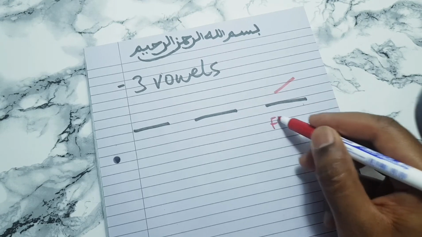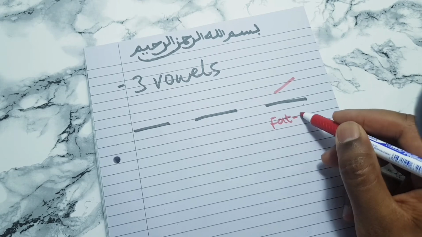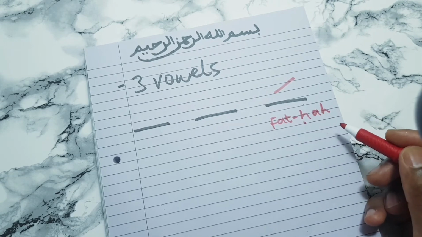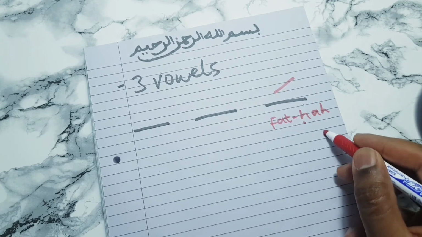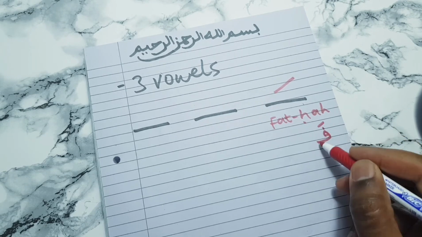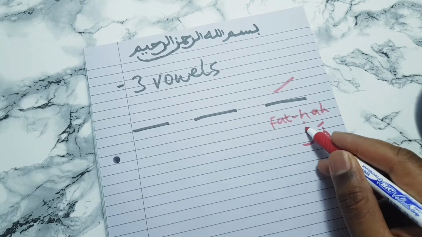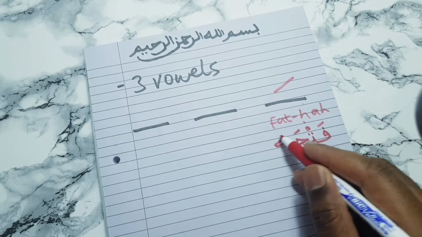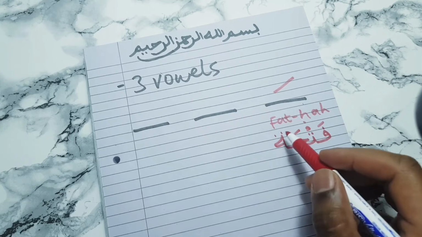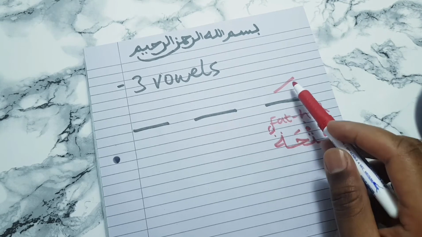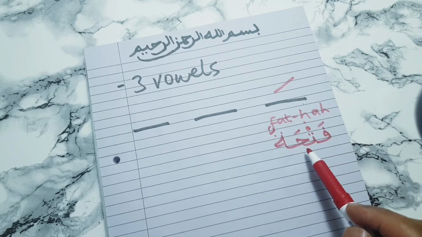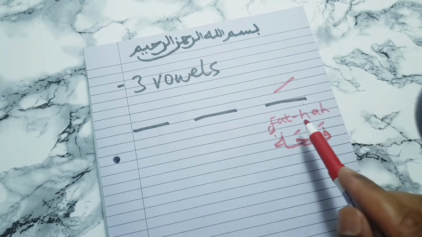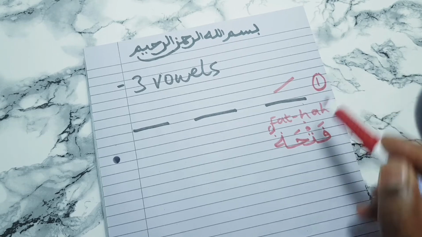I'll write that in English. Fa, fat, and this is a ha, fat, ha. I'll write that in Arabic. So we have fa, fat, ta, and then ta marbuta. Fath, ha, fathatun. This is the first vowel. It's called fatha. Short diagonal line which goes above the letter. This is vowel number 1.